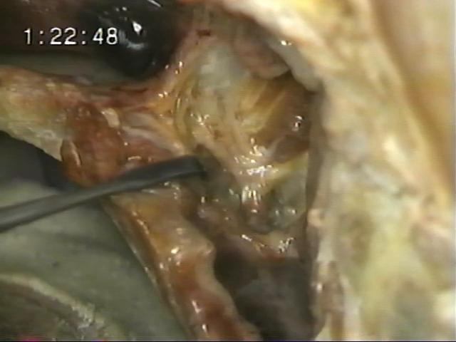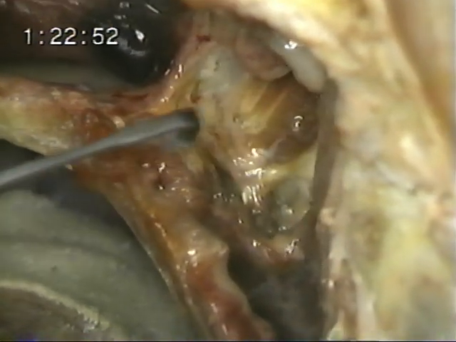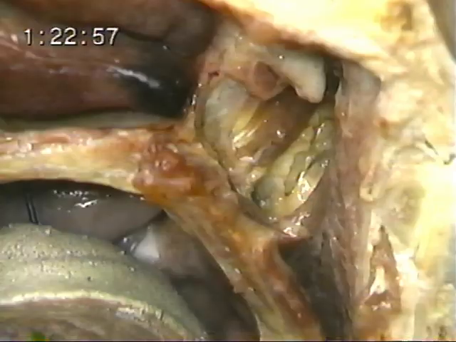Here's the tendon emerging. It passes medially to insert on the palatal aponeurosis. The action of tensor palati is to tighten the palate when the tongue presses up against it in the act of swallowing. It also may help to open the auditory tube.